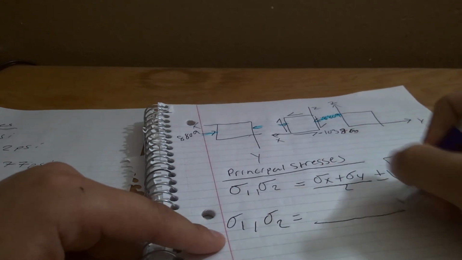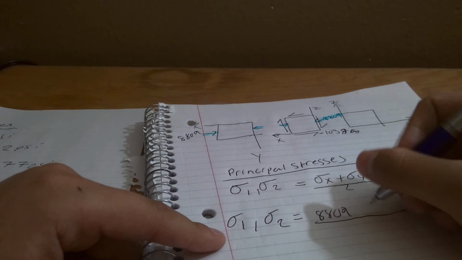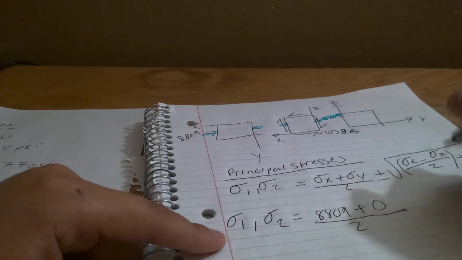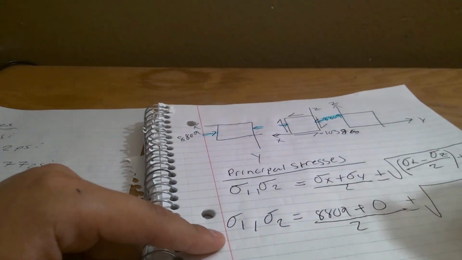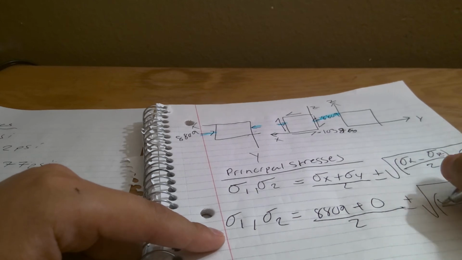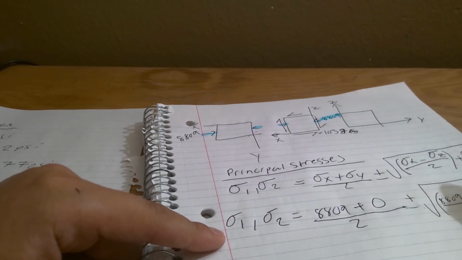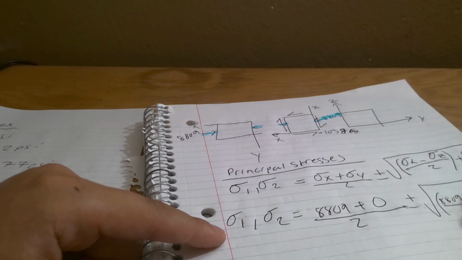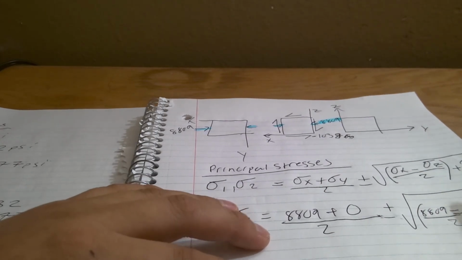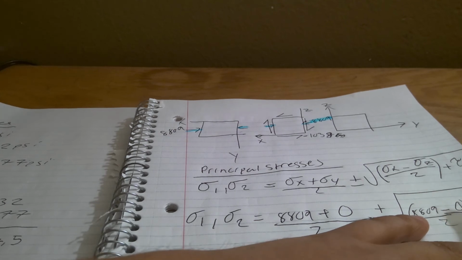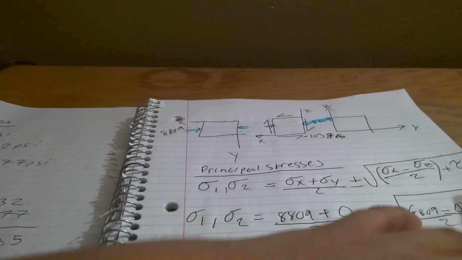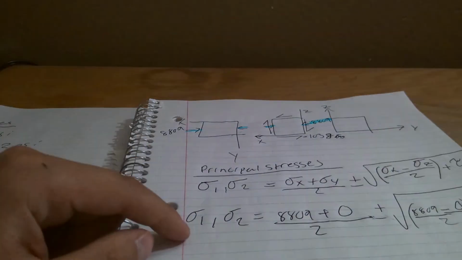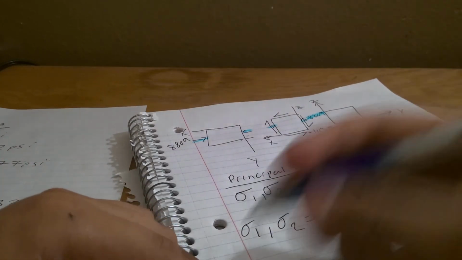Sigma x is equal to 8,809, plus 0, over 2, plus or minus the square root of 8,809 minus 0, divided by 2, squared, plus the tau xz value, which is right over there, equal to negative 1,037, squared.